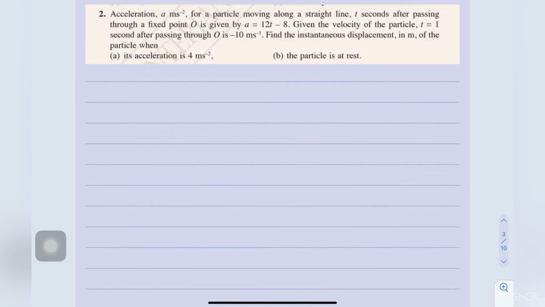Number 2. Acceleration a meter per second squared for a particle moving along a straight line t second after passing through a fixed point O is given by a equals 12t minus 8. Given the velocity of the particle t equals 1 second after passing through O is negative 10, so when t equals 1, v equals negative 10. Find the instantaneous displacement in meter of the particle when acceleration is 4 and particle is at rest.